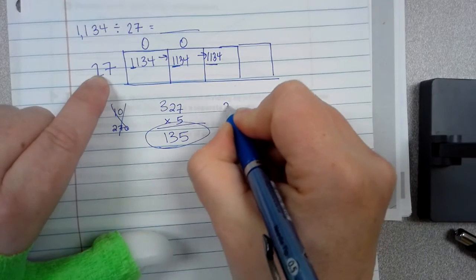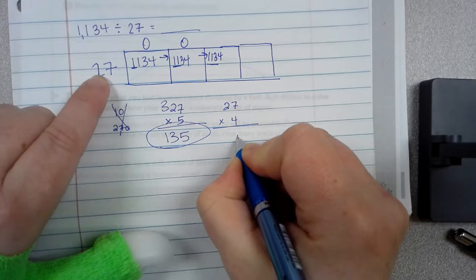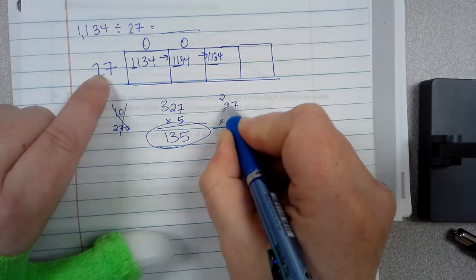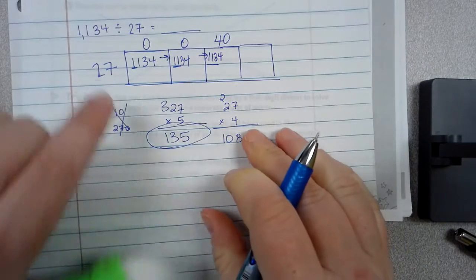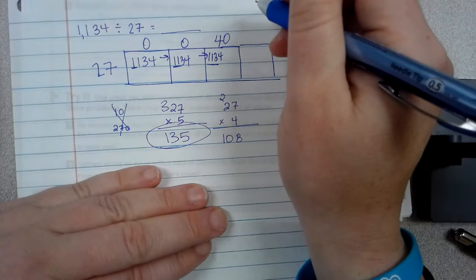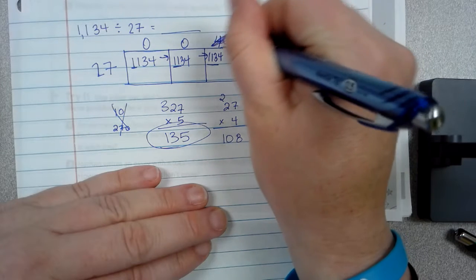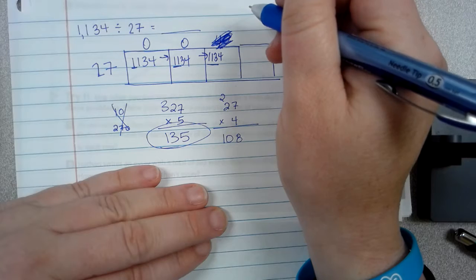So I'm going to go down to the 4. 7 times 4 is 28. Carry my 2. 4 times 2 is 8, plus that is... All right, so we have 40. No, we don't. Yeah, we do.